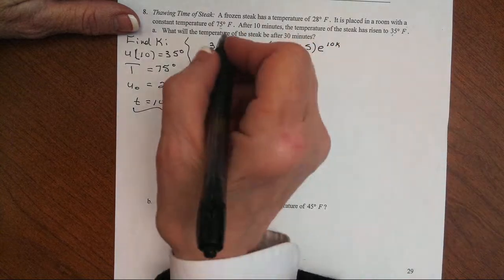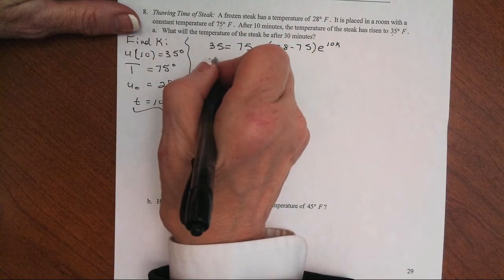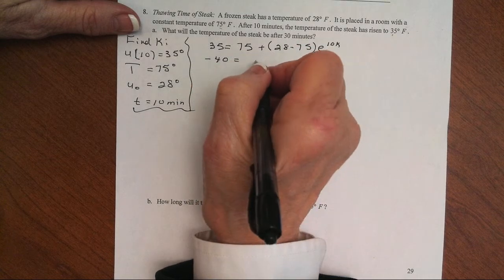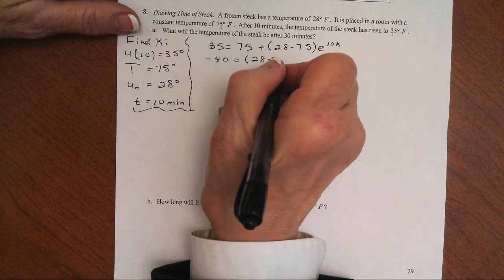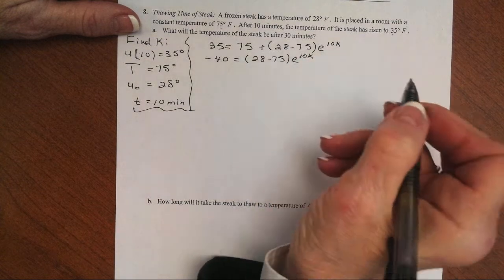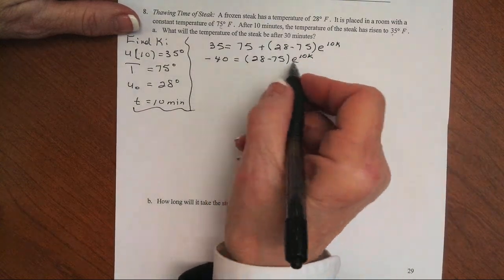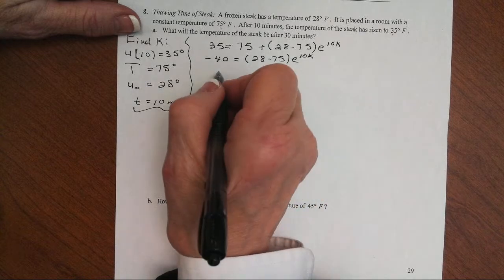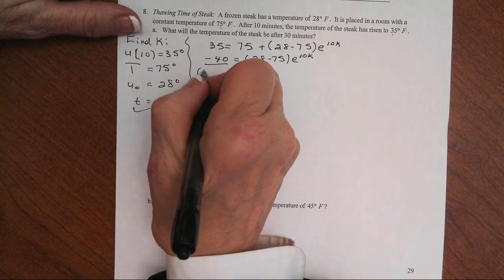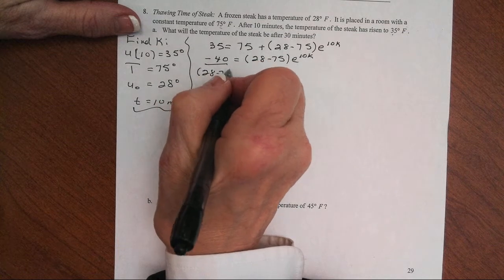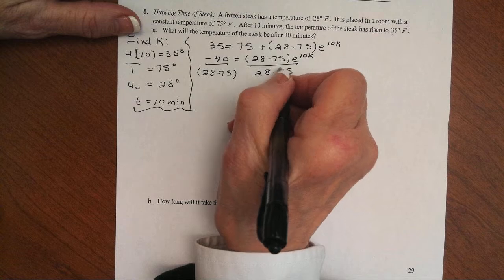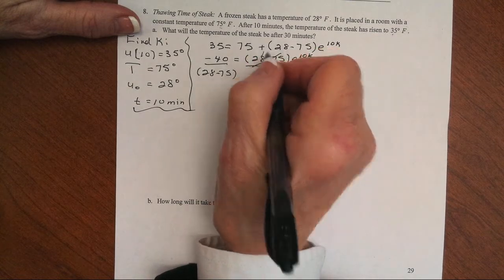Okay, so we're going to subtract 75. We get negative 40 equals 28 minus 75 times e to the 10K. We're going to divide by that. We could actually calculate that, but we're not going to bother. So we divide both sides by it, and this cancels.